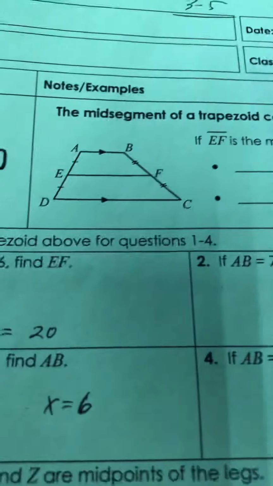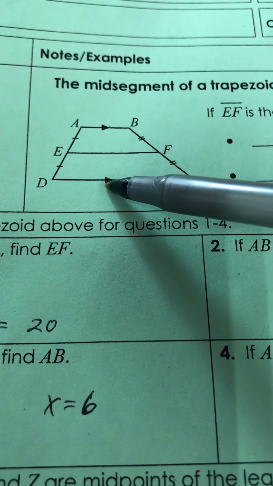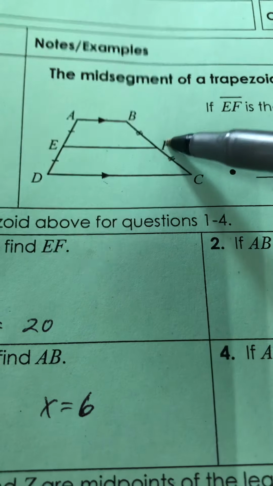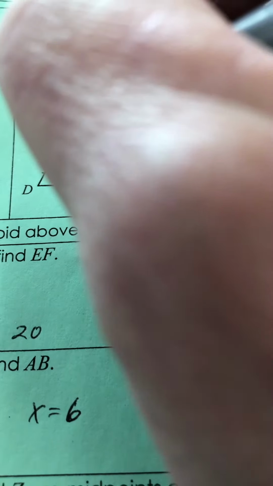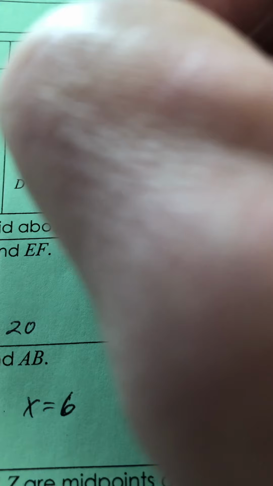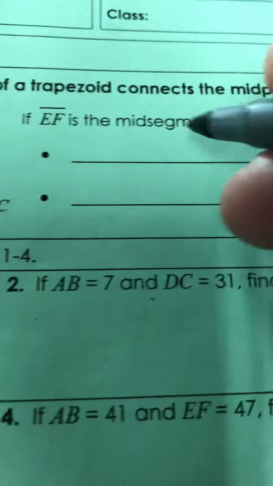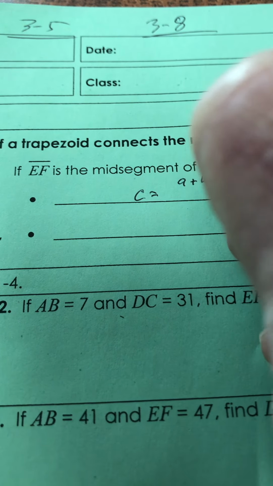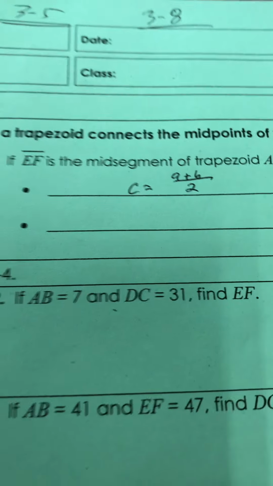Things that you should know: when you add these two up and divide by 2, that would be what your mid segment is, if you will. So if we were going to call this top lowercase a, this middle lowercase b, and this lower b, and then the middle c, it would be c equals a plus b divided by 2. Okay, so that's basically what you need to know for this stuff.